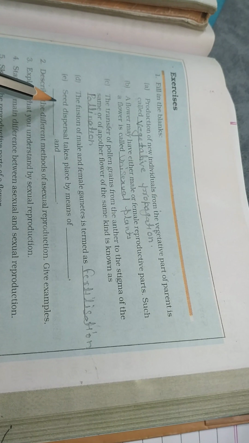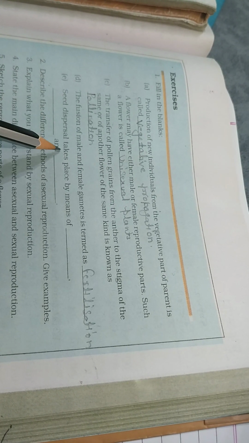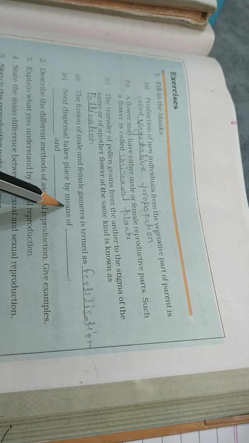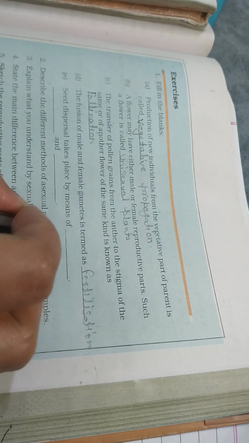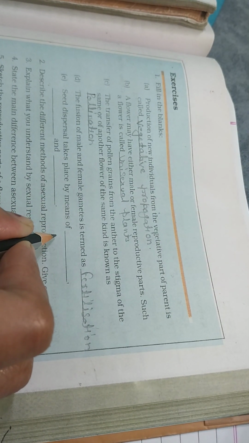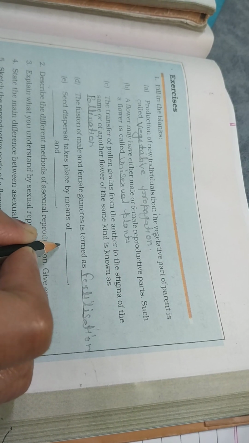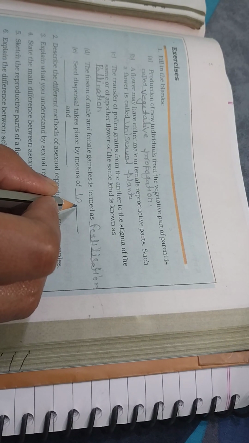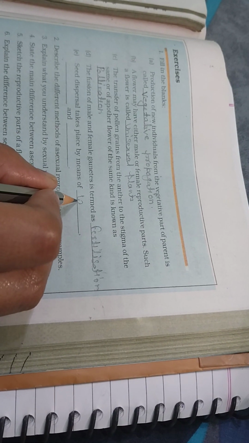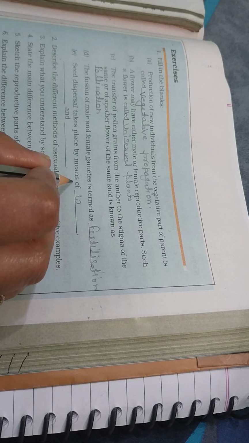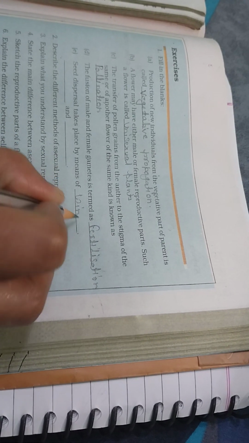E. Seed dispersal takes place by means of wind, water, and animals.